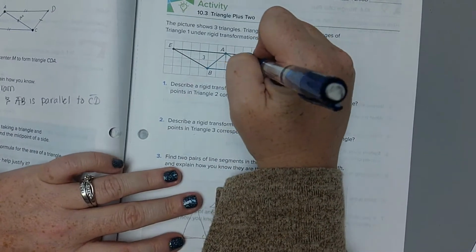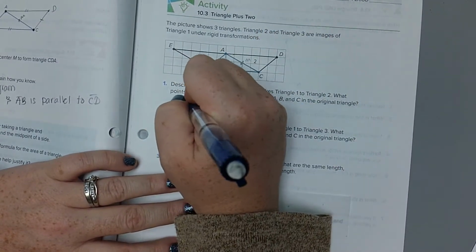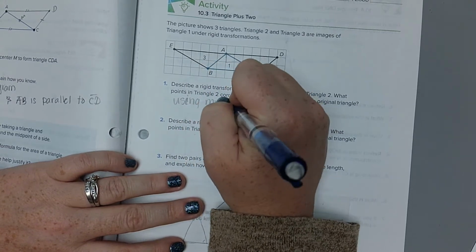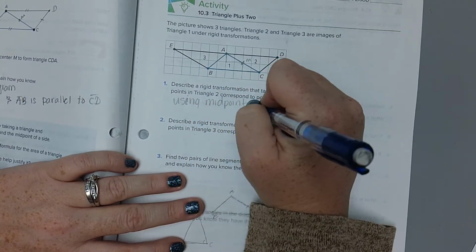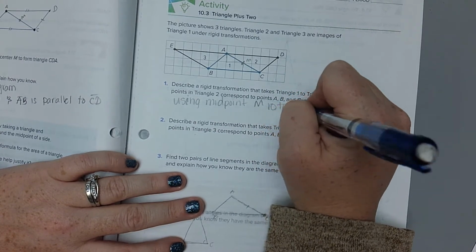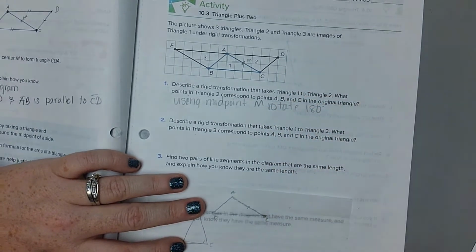So we're going to label it M. Using midpoint M, rotate 180 degrees.